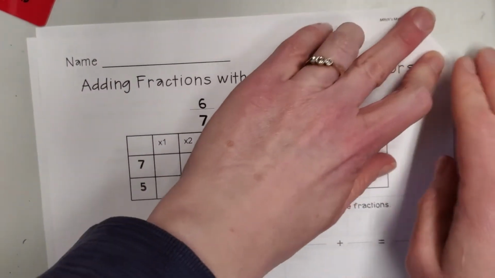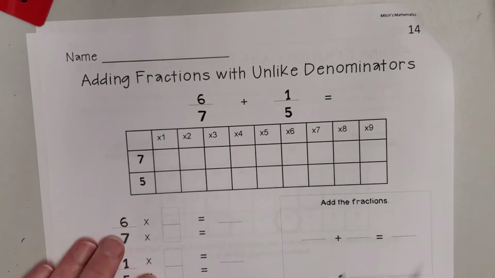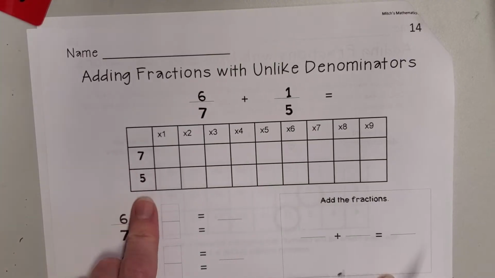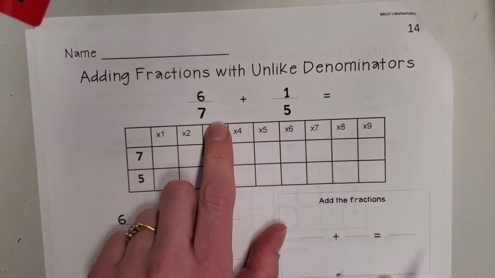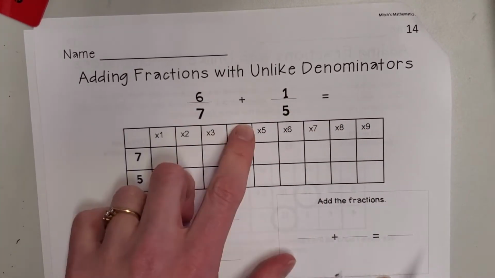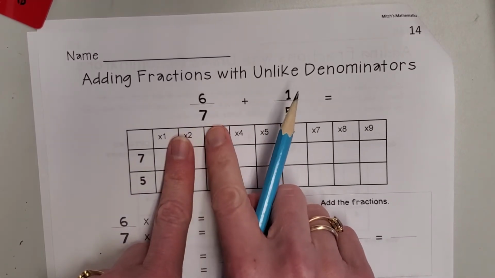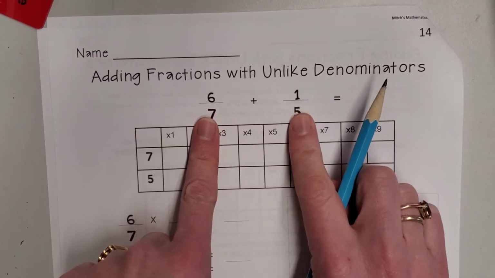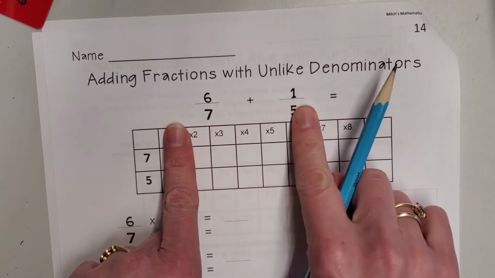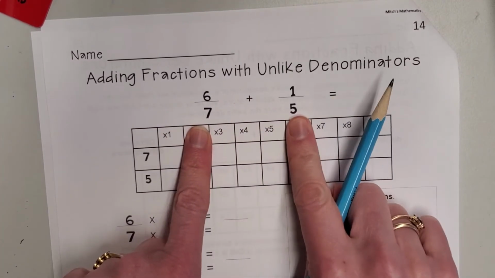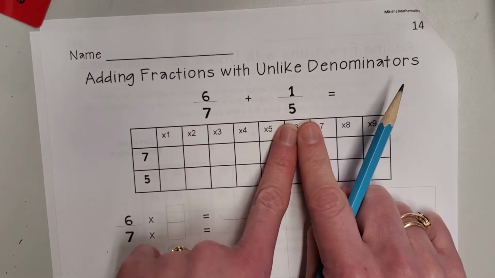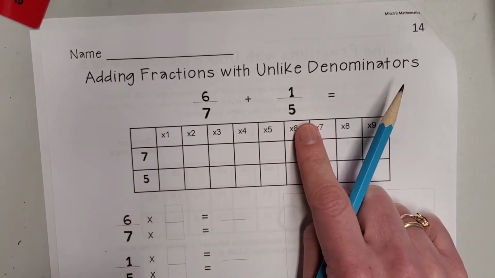Okay, so we're going to practice this time adding fractions with unlike denominators where they're not in the same family. Before, you got really good at it when we had a 2 and a 10, because we know we can just multiply by 1. Here, we can't get a 7 to a 5. We can't get a 5 to a 7. So here's what we need to do.